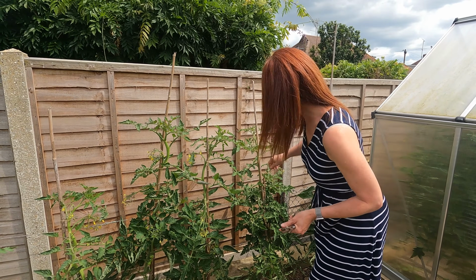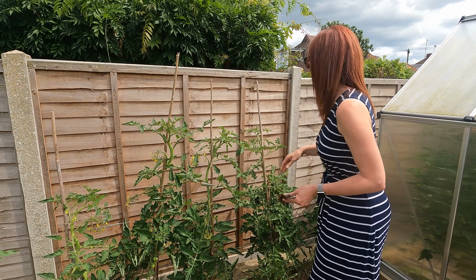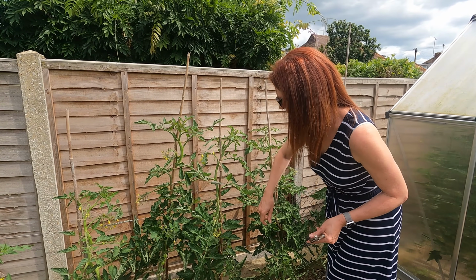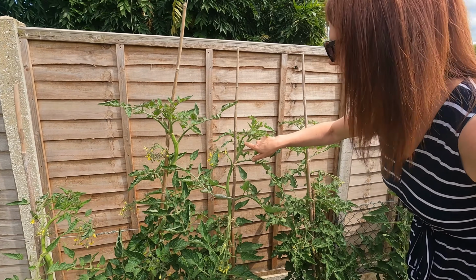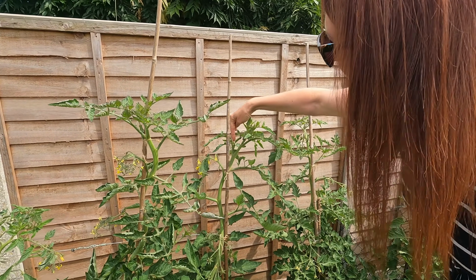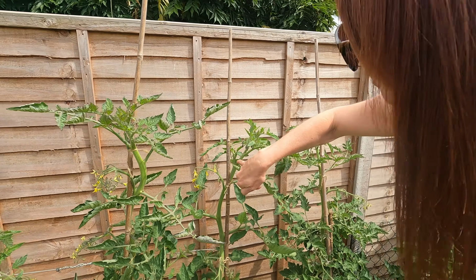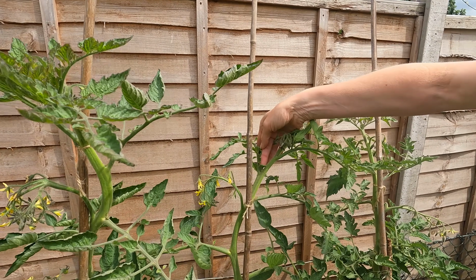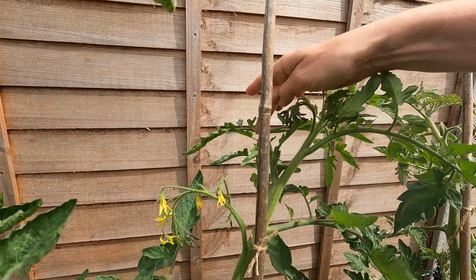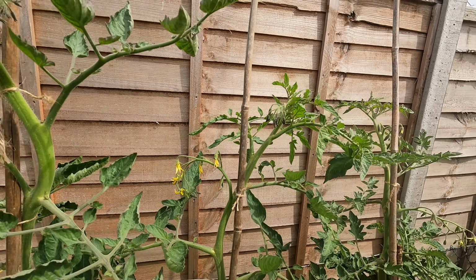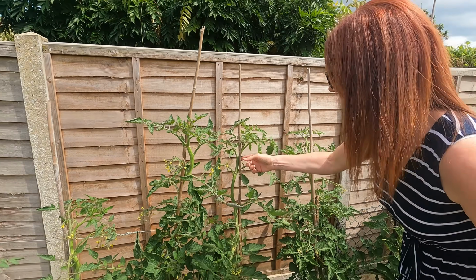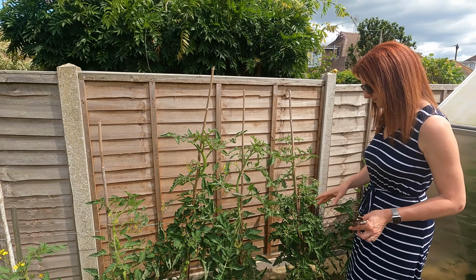I've removed an awful lot of my side shoots, but a side shoot is when you've got the main stem growing up through the middle, and then you've got the leaves coming out, and it's the shoots that grow in between there. So I've got one there, so I've got a stem going up, I've got a leaf going out, and I've got a little side shoot growing there. So removing all those would really help, because again you're getting air around them.